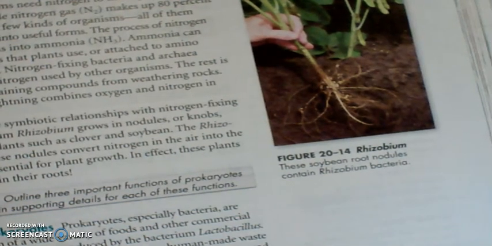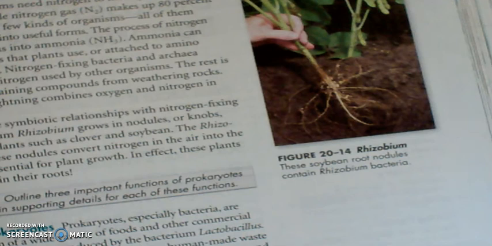So the roles that bacteria play as producers: they produce oxygen, and these would be the photoautotrophic bacteria, produce food for the base of the food chain. Decomposers break down dead matter and waste. As nitrogen fixers, they convert nitrogen into a form that plants can use.